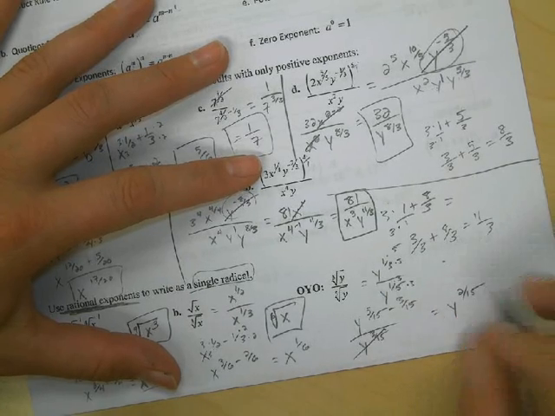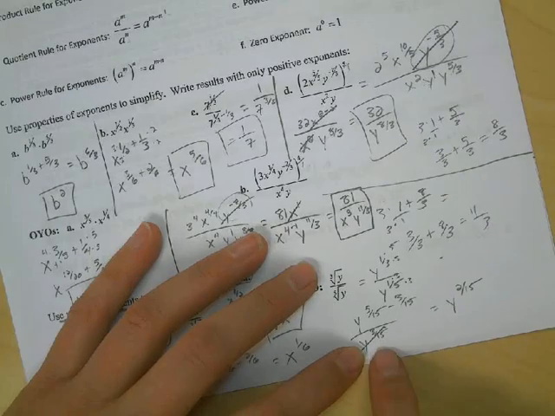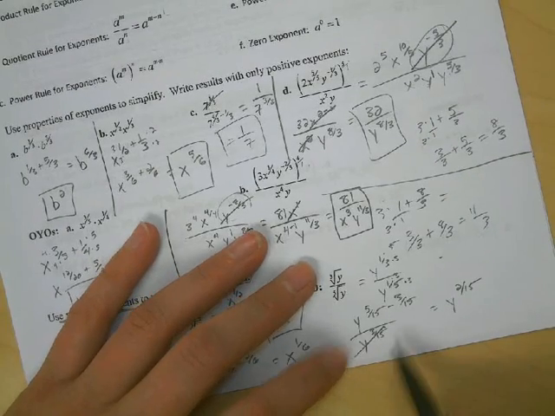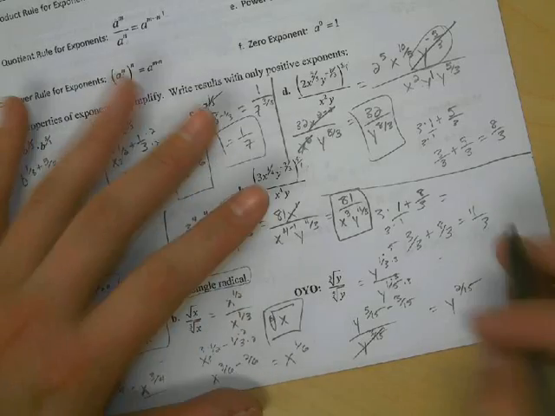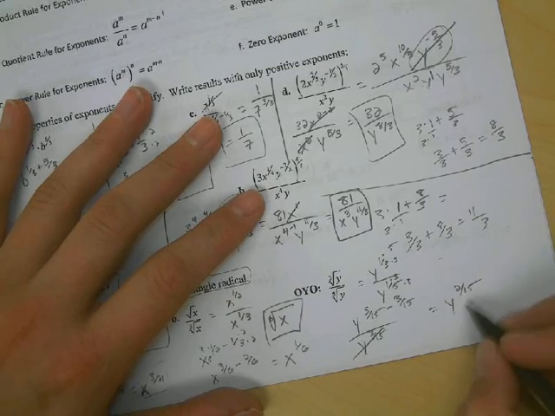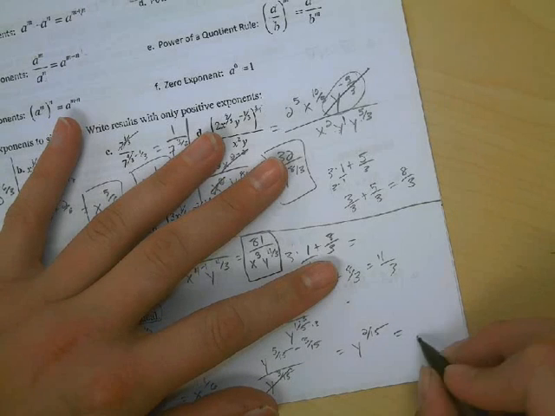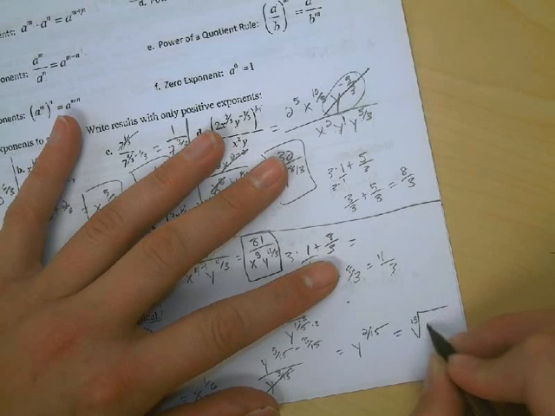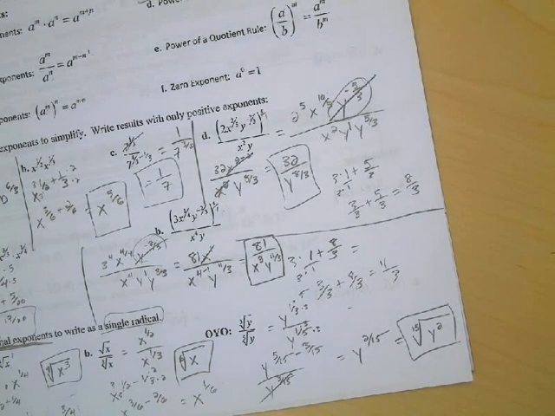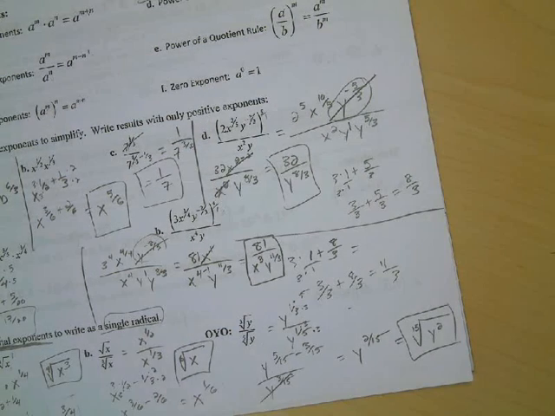It's in the top. We don't have to hold the spot on bottom. Remember, we don't have to put a 1 underneath. We only care about the 1 on the top. So y to the 2/15, not my final answer though. I need to write it as a single radical. So convert: 15th root of y squared. So that's dealing with rational exponents. That should cover all of 10 point, whichever one that is, 10.2 I think.